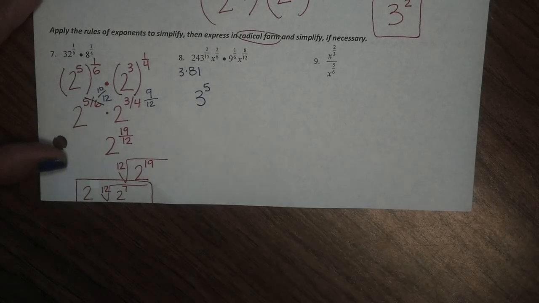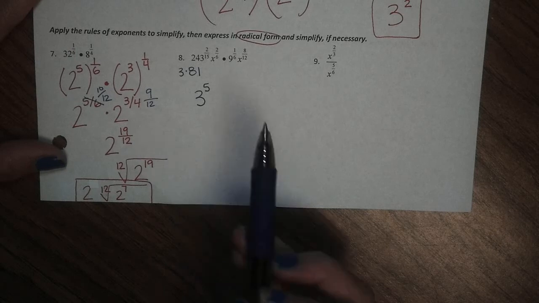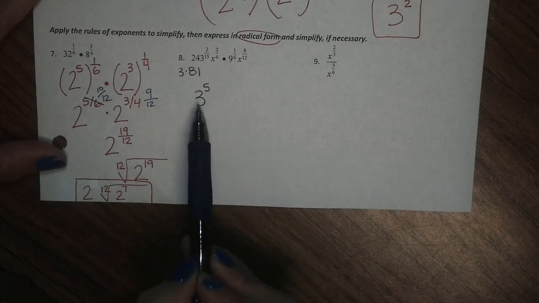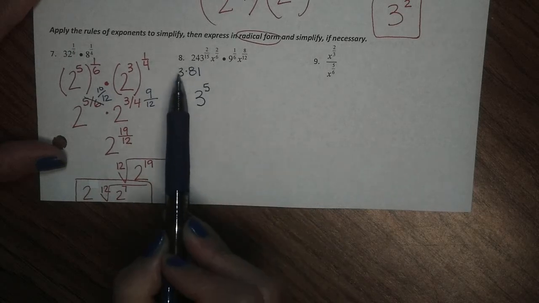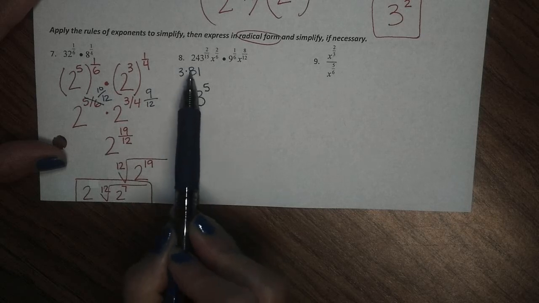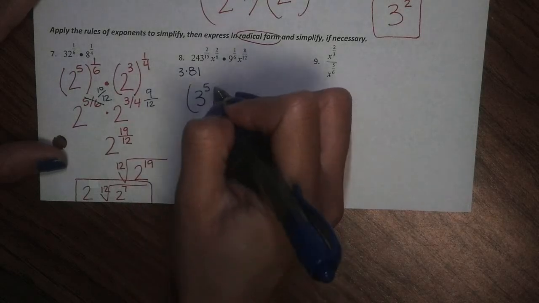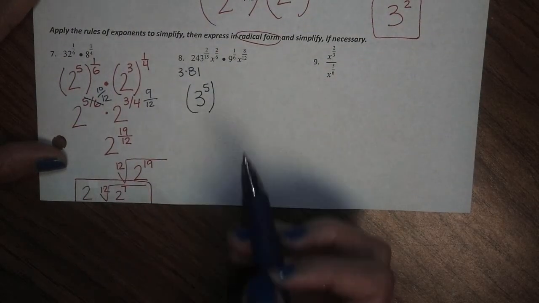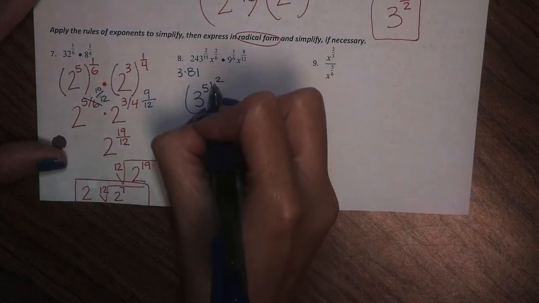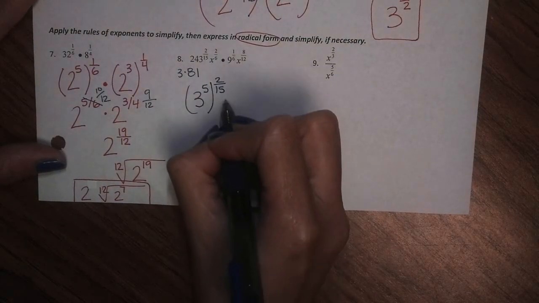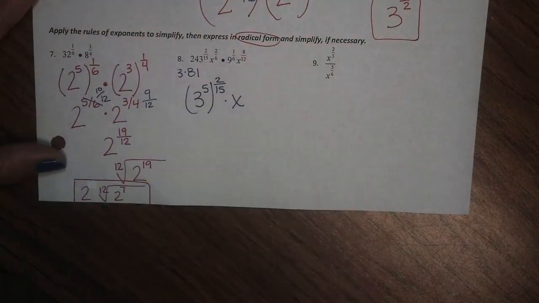So I'm just going to write 243 as 3 to the 5th, because 243 is 3 times 81, and 81 you should definitely know that's 3 to the 4th. Okay, so that's being raised to a 2/15 times x to the 2/6.